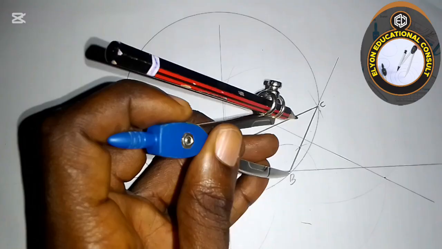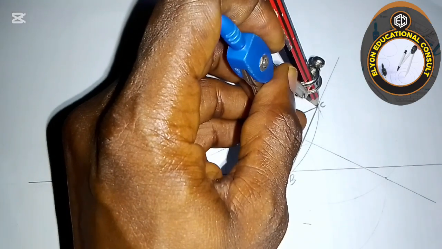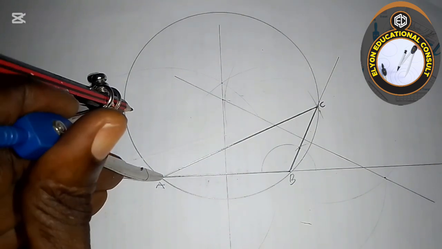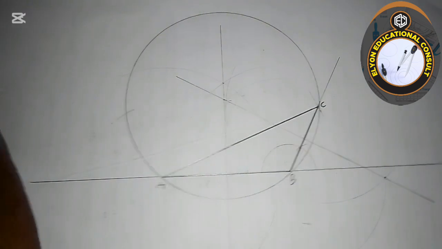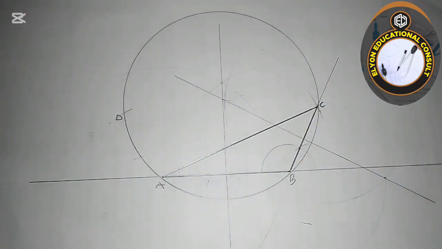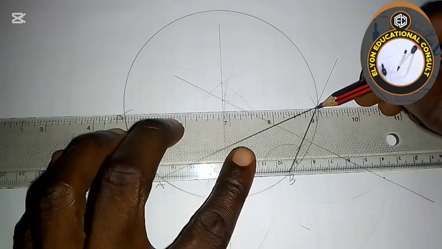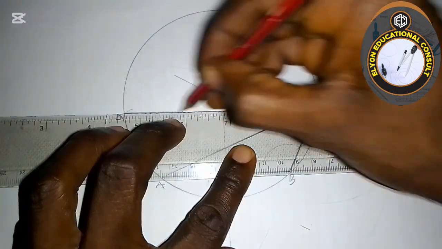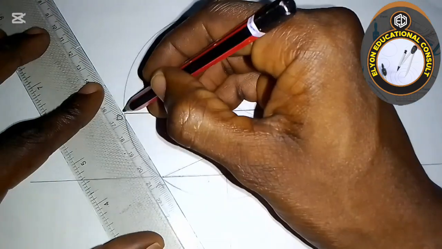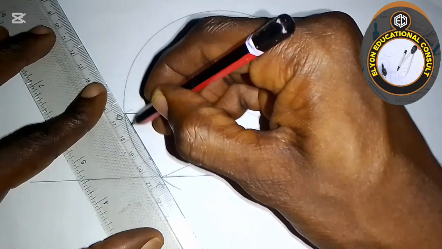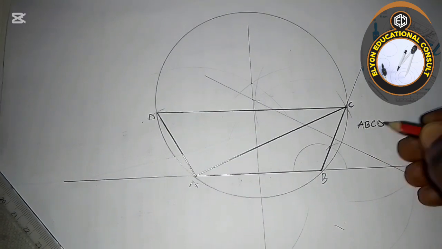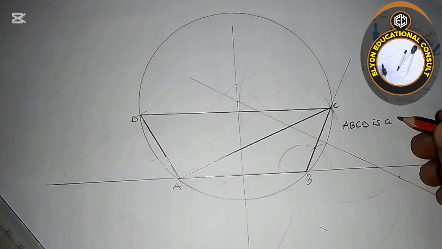What we do now, just needle on this point B, stretch to C. So this radius now, come here, needle on point A, mark this way. So this is point D on the circle. All I will just do now, I will draw a thick line joining C to D this way. Then join A to D, such that ABCD is a trapezium.